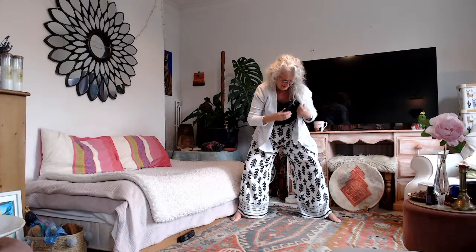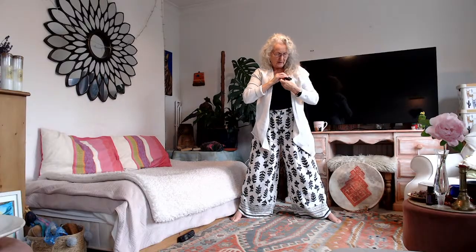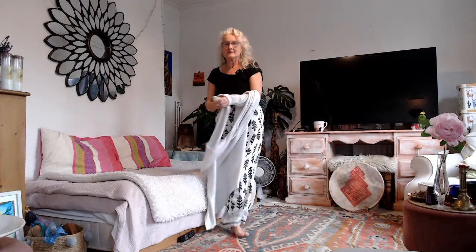I'm actually getting really hot, but I'm worried about taking my cardi off because I don't know whether you'll see my black t-shirt. I'm going to try it. Let's see how this goes. Hopefully you can still see.